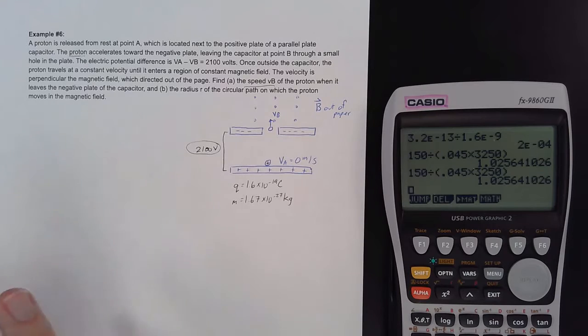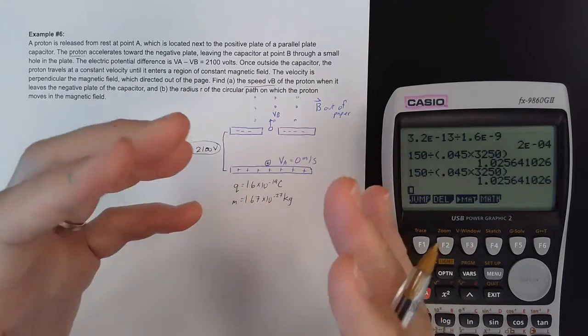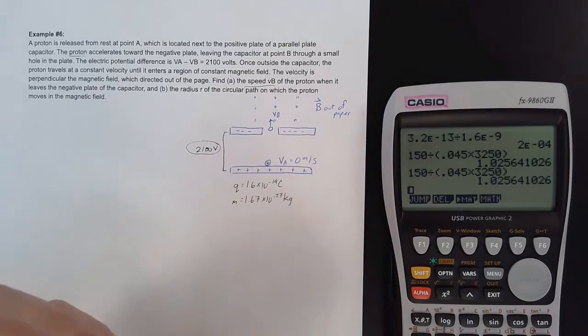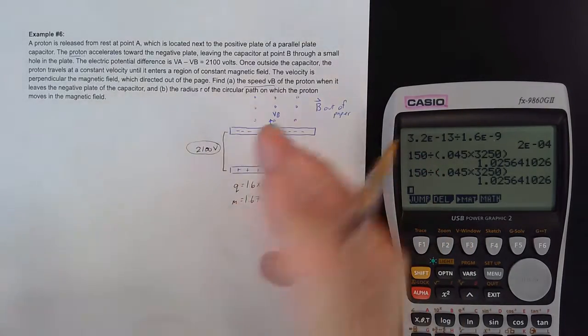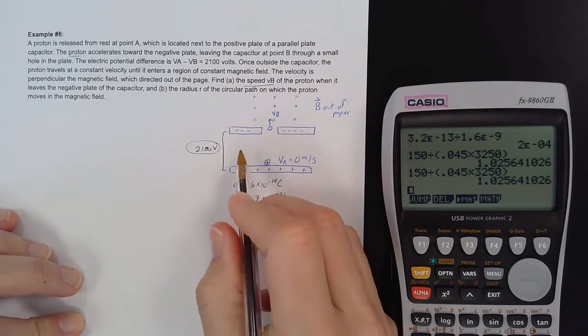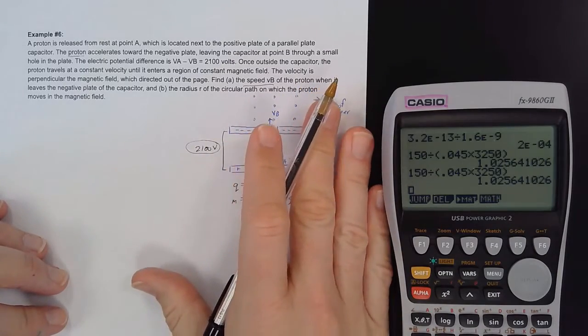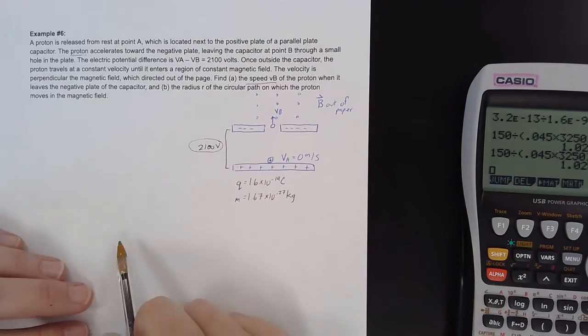Now, I can think of a couple of things that include speed, right? I can think of kinematics. Kinematics is great if I have acceleration and if I have a distance and time. But as I'm looking at the information here, I don't have a distance between the plates. I don't have a time between the plates. So as much as I'd like to use kinematics because I love kinematics, it's probably not going to work here.